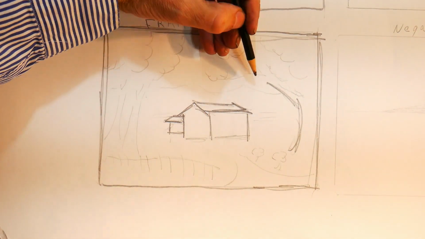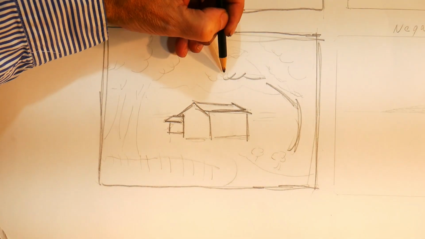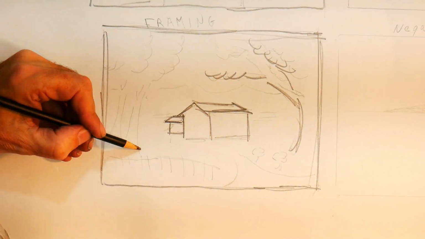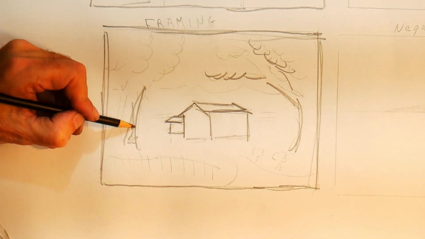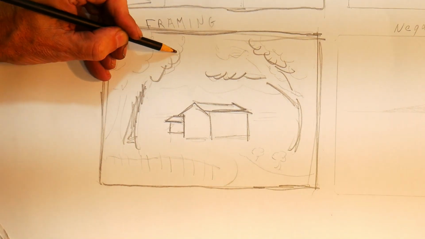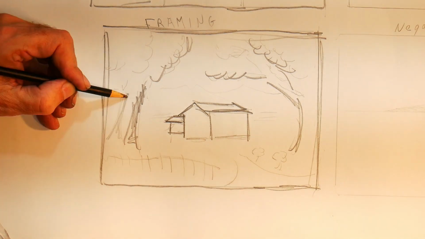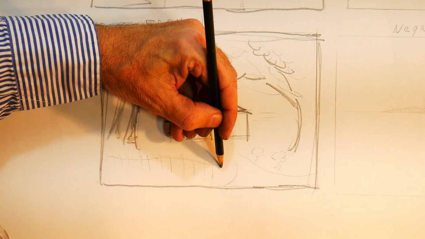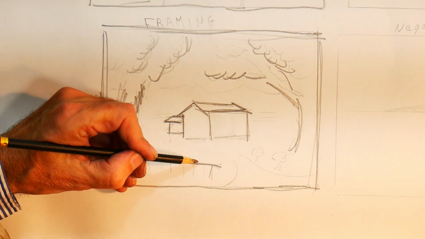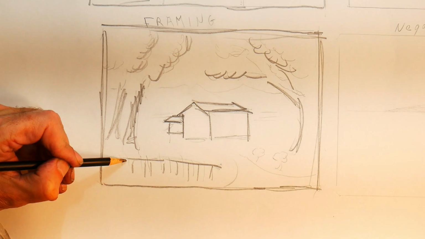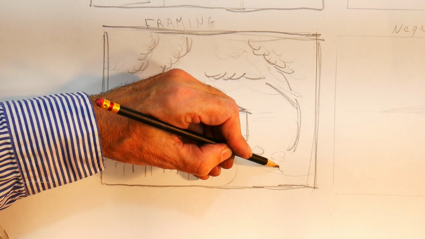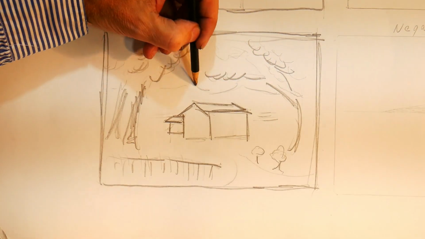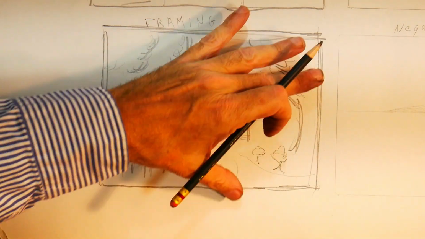You can see that the branches kind of frame the house, maybe some leaves. We got maybe some more leaves here. We have a couple other trees. And these leaves kind of frame the house. Maybe a little fence right here. So the idea is that this house has plenty of company. It's nice and happy in this scene with all the stuff kind of around it.